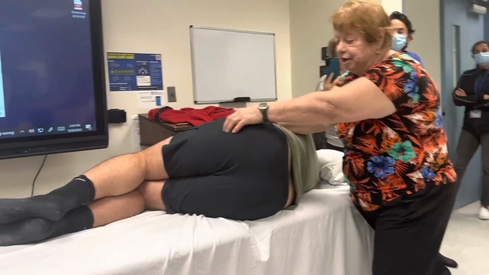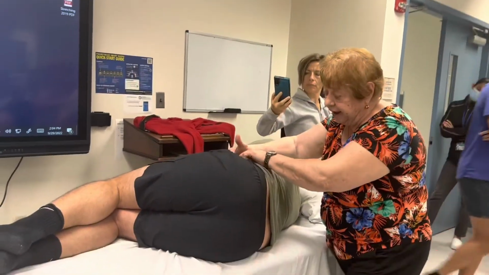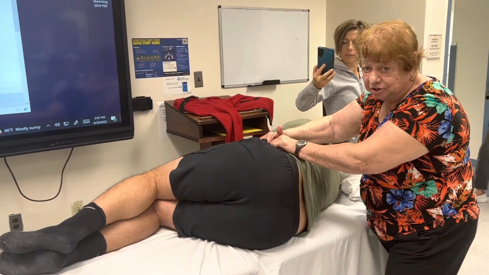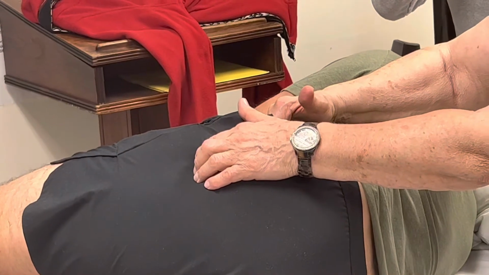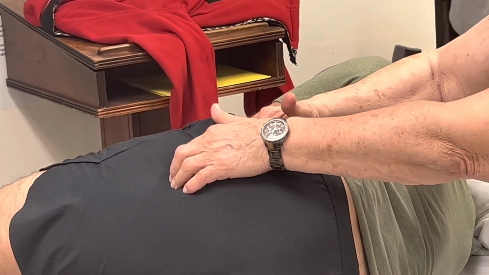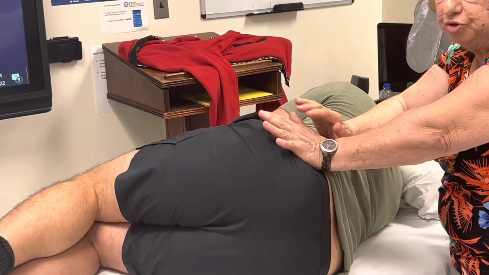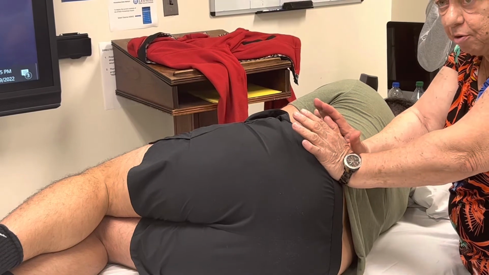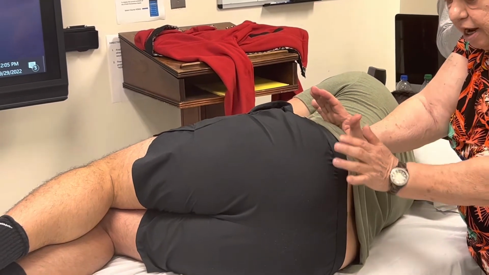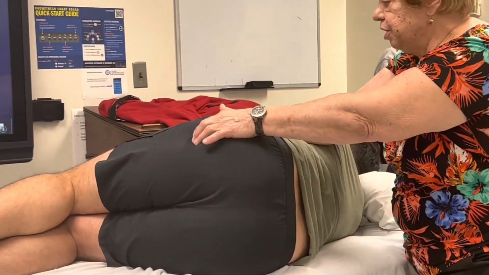So down into my fingers, I have one hand around ASIS, the other one posterior ilium, and come forward. And then coming back, I have a posterior ilium and superior ilium here. Okay, iliac crest, posterior ilium, and then down and forward.